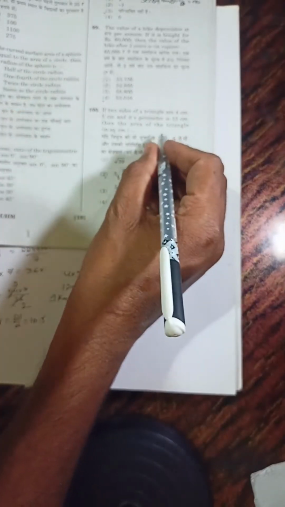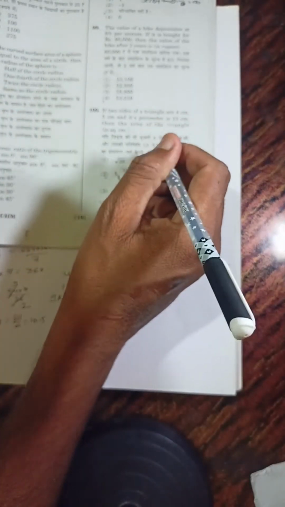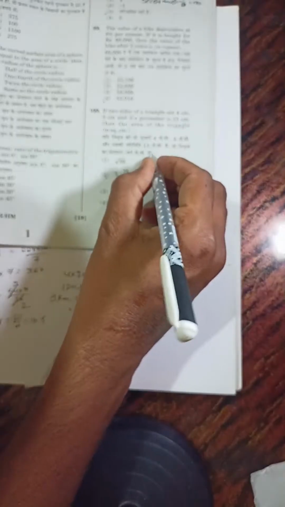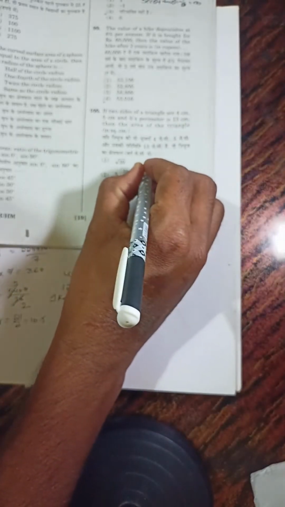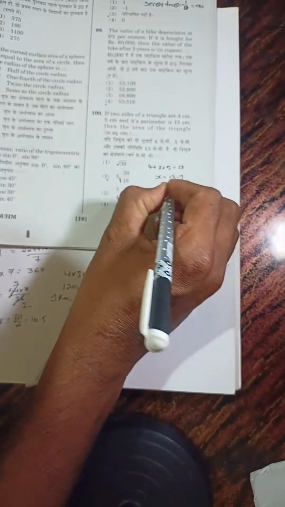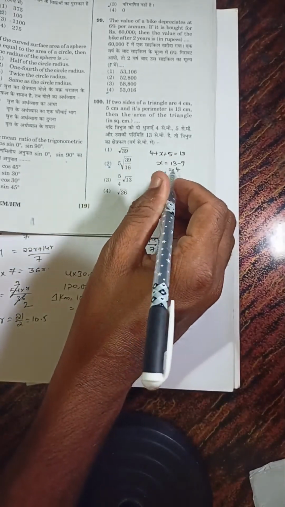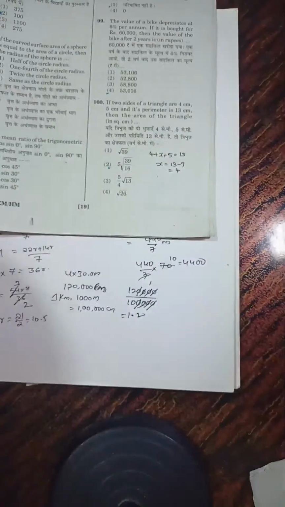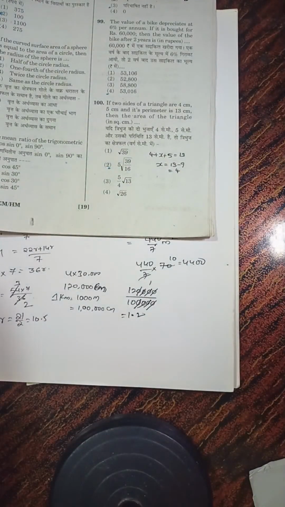Two sides of a triangle are 4 cm and 5 cm. The perimeter of the triangle is given. Perimeter of a triangle is nothing but the sum of all sides. 4 plus x plus 5 is equal to 13. x is equal to 13 minus 9, we are getting the answer 4. So what is the perimeter of a triangle?